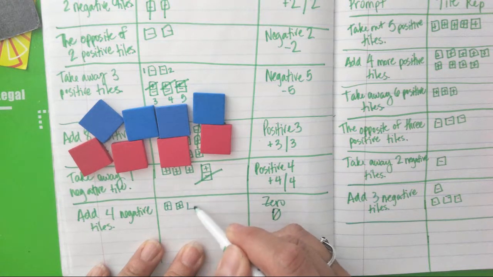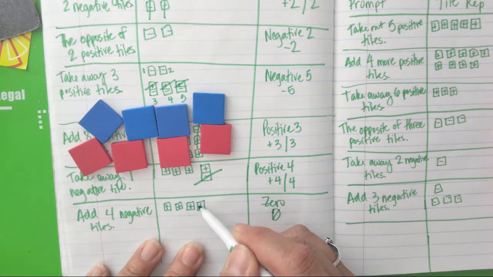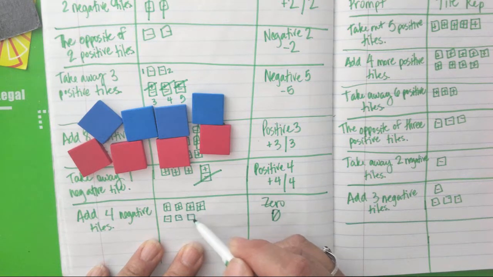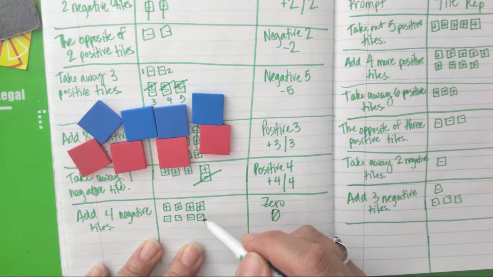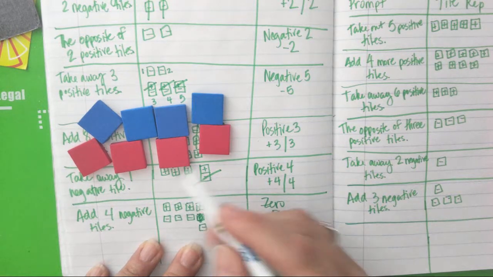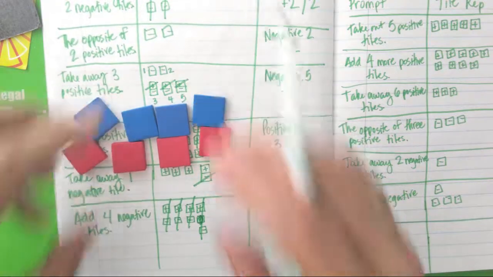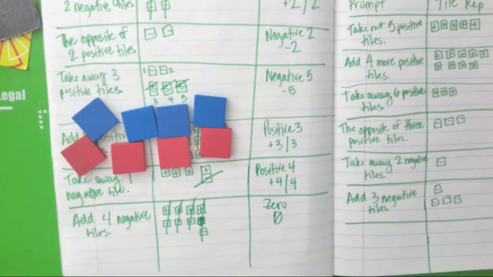And then we have the negative. So now these all make 0. Good job. I thought y'all would get this.